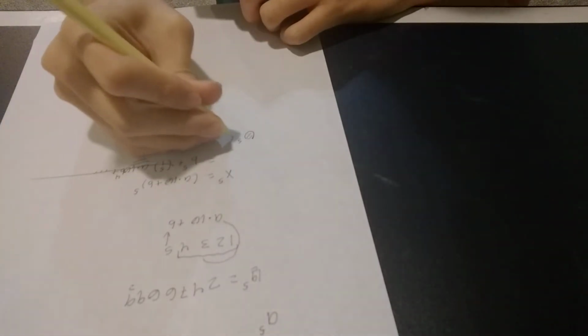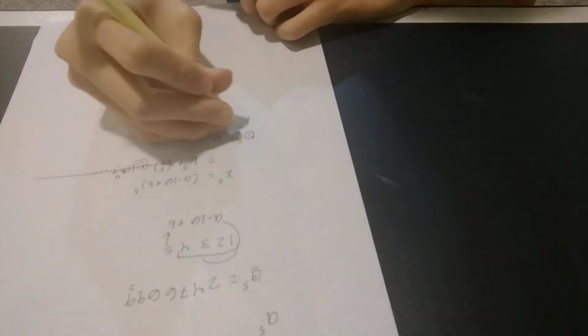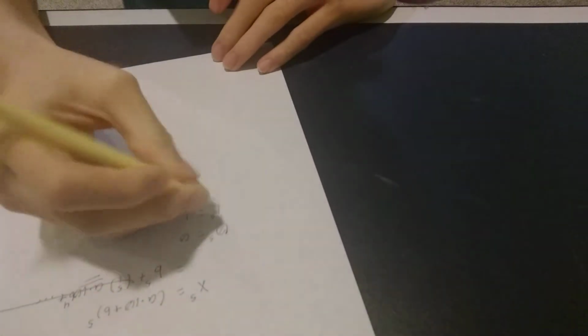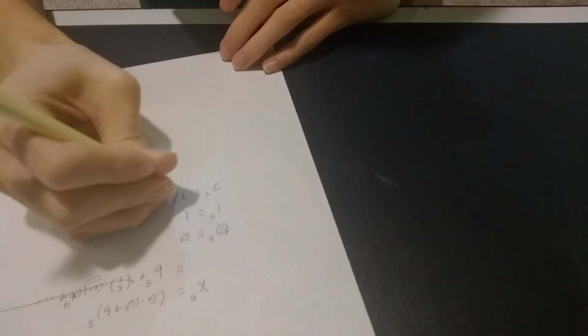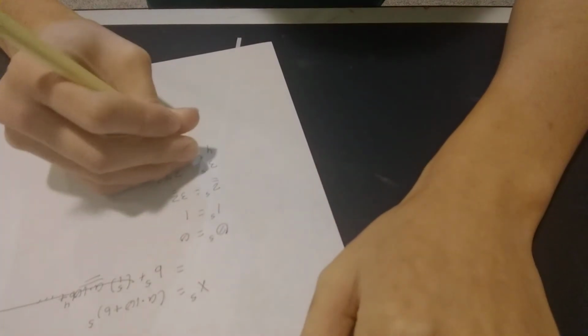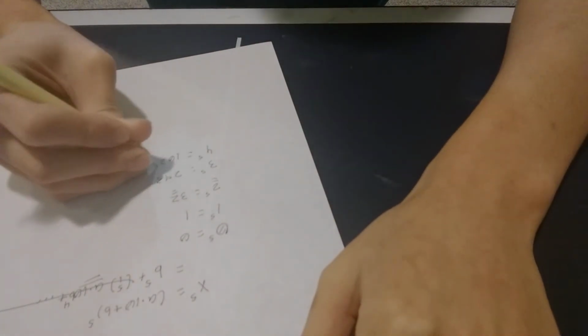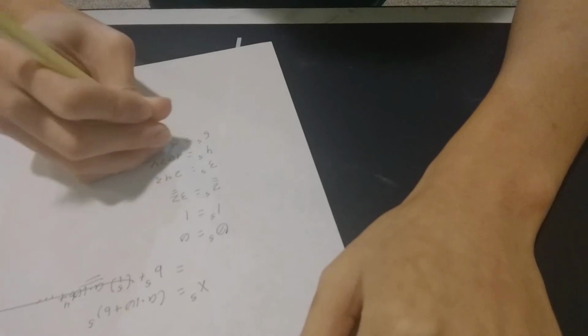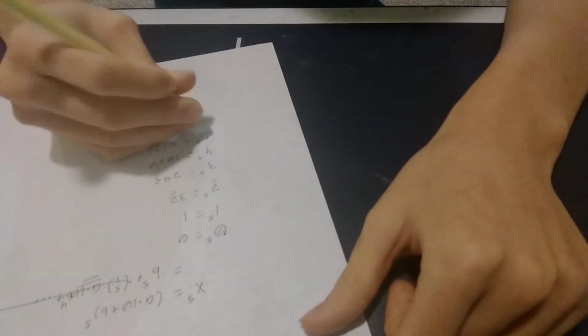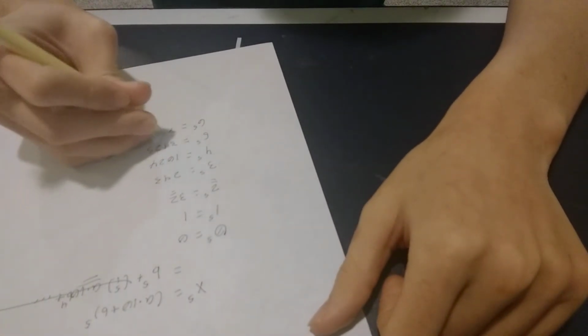0 to the power of 5. That's 0. Wow, this works. 1 to the power of 5. Oh, 1. Such invigorating math. 2 to the power of 5 is 32. Wow, that ends in 2. Awesome. 3 to the power of 5 is 243. 4 to the power of 5 is 1024, I think. 5 to the power of 5 is equal to 3125, I hope. 6 to the power of 5 is equal to 7776.